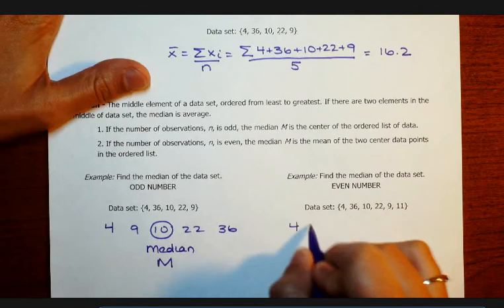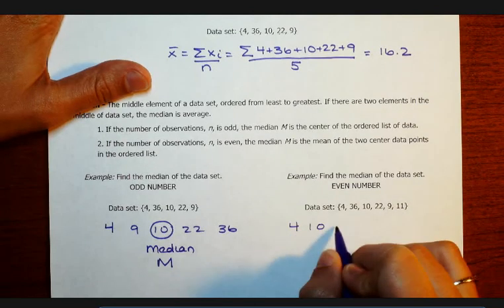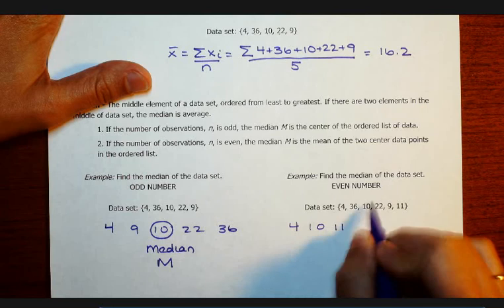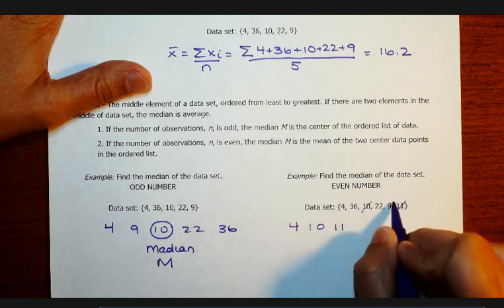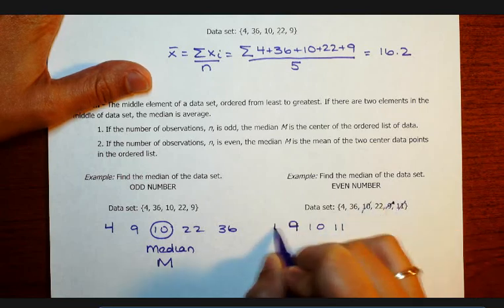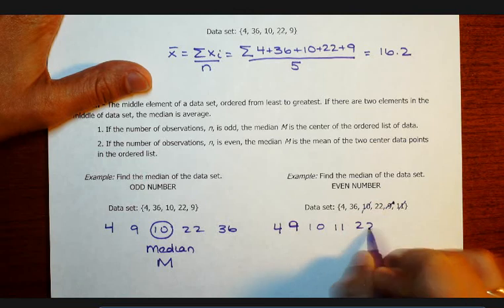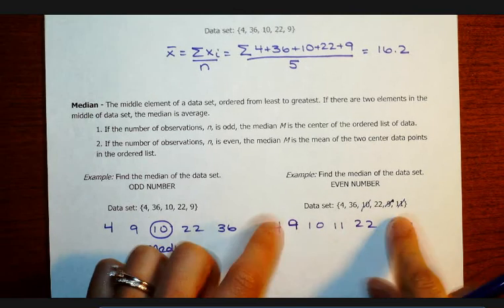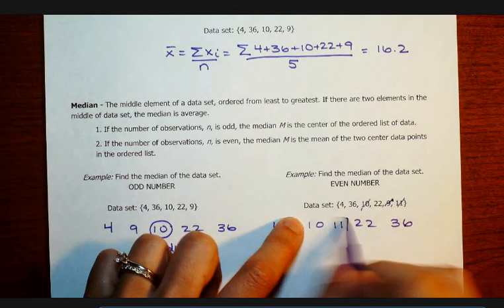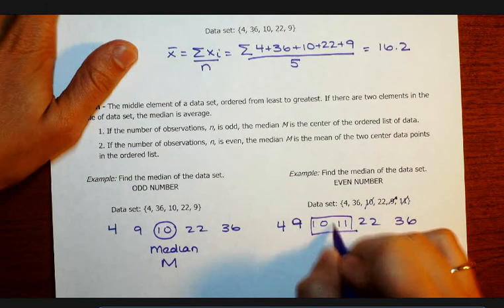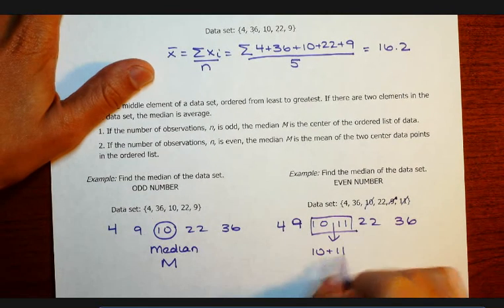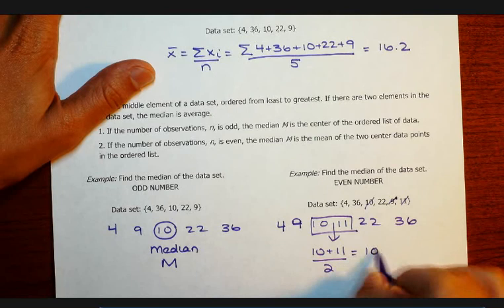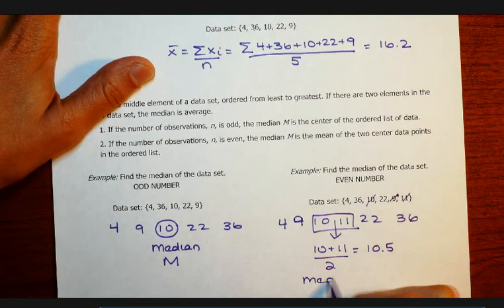However, in the next data set, we see that there are an even number of elements. These two values are in the middle. So when this happens, we take the 10 plus 11, we average them, we end up with 10.5. So the median in this case is 10.5.